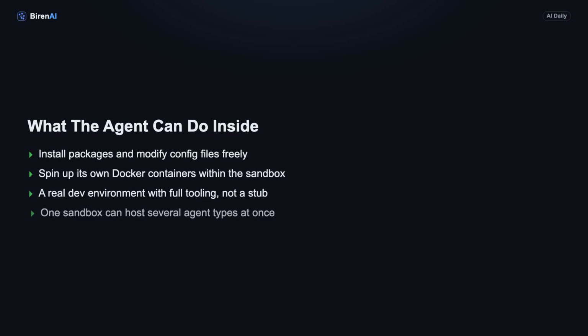Inside the sandbox, the agent gets a real development environment. It can install packages, rewrite config files, and even start its own Docker containers, all without any of that leaking onto your host. That last point matters. Because it is a genuine environment, and not a stripped stub, the agent can run the same build and test steps it would on your machine.